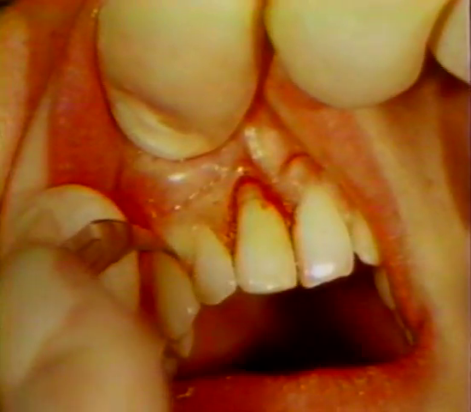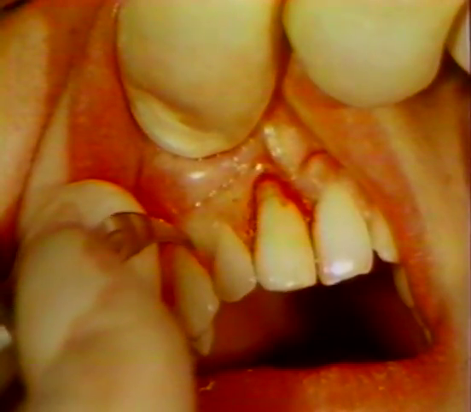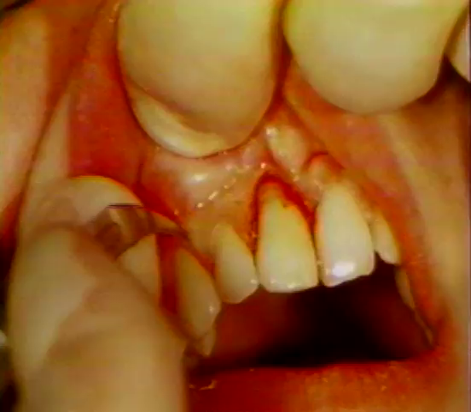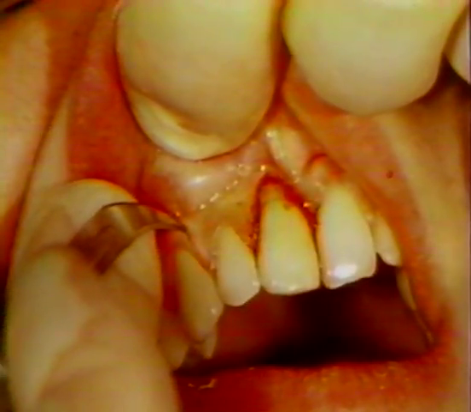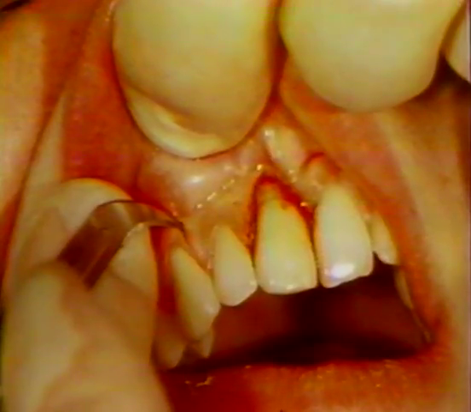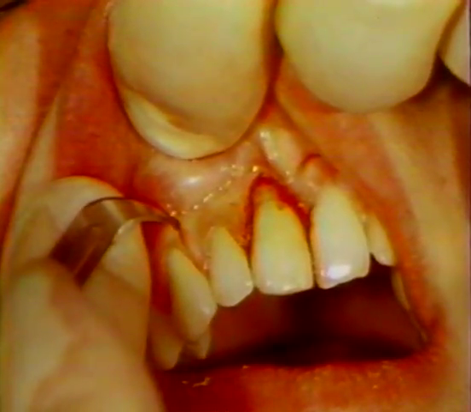A vertical releasing incision is started at the mesiobuccal aspect of the patient's right cuspid. The incision is extended through the attached gingiva and into the alveolar mucosa.